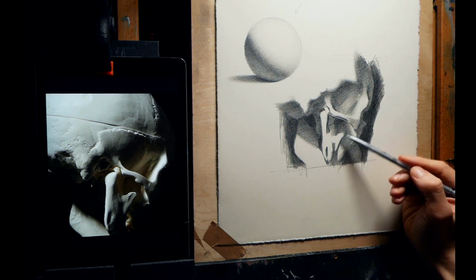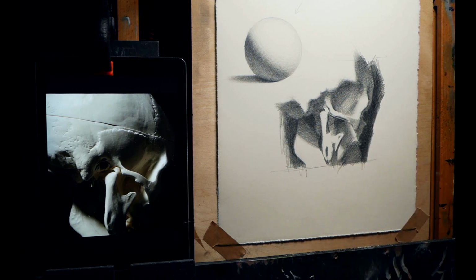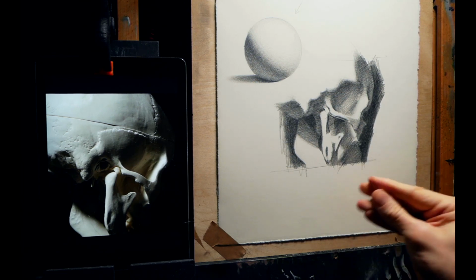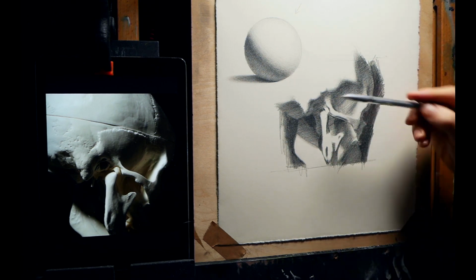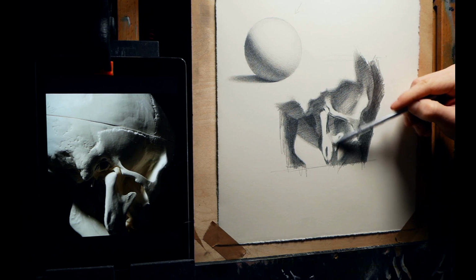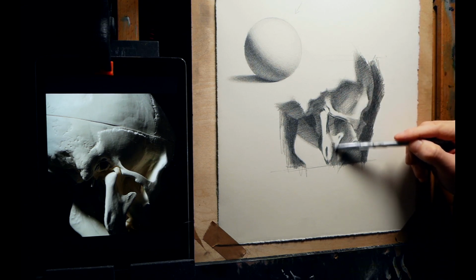And then start working on this little piece of jaw that sticks in front. So primarily just focusing on where I know the halftones are darkest, mostly as they emerge out of the shadow edge.